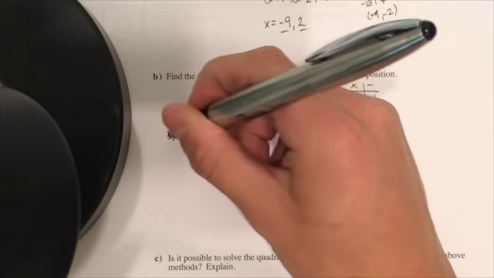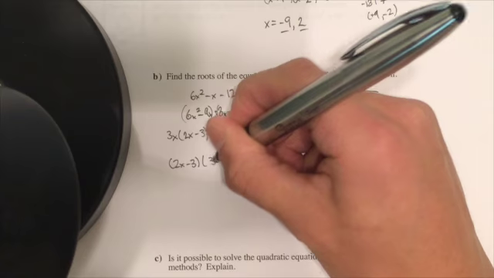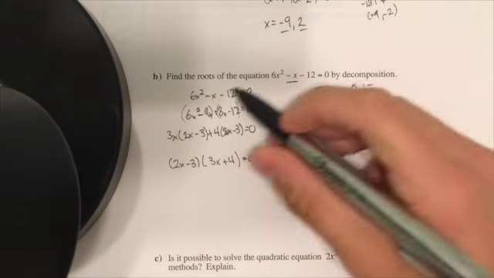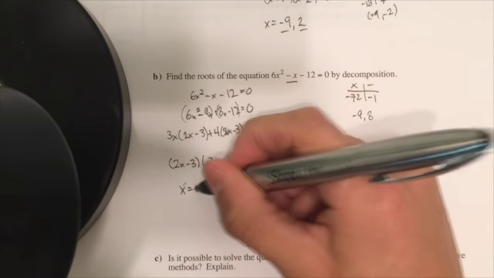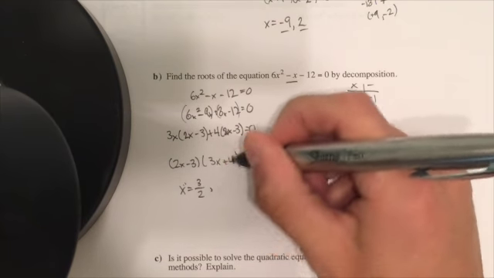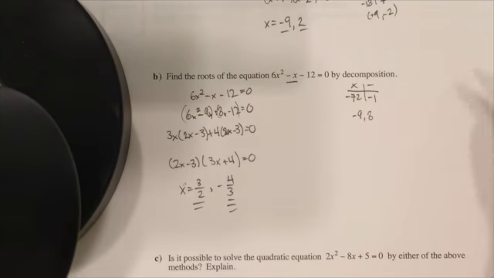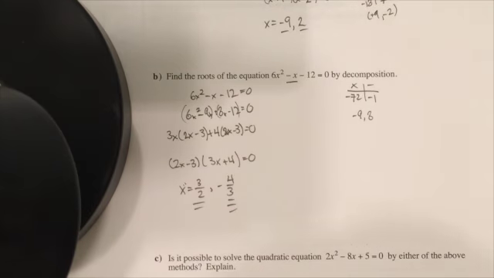And so then I have my factors of 2x minus 3 and 3x plus 4. And if I'm looking for my roots, then my roots are going to be x is equal to positive 3 over 2 or negative 4 over 3. Okay, so those are my roots using decomposition, and above I used inspection.